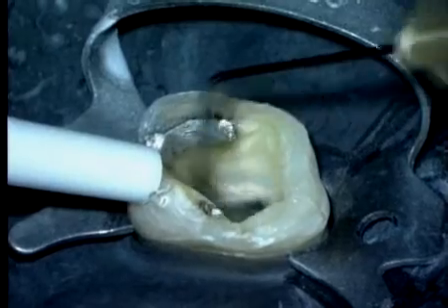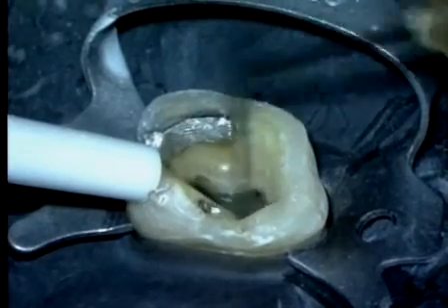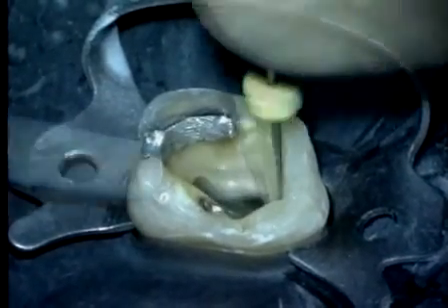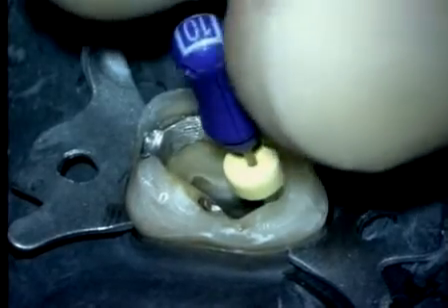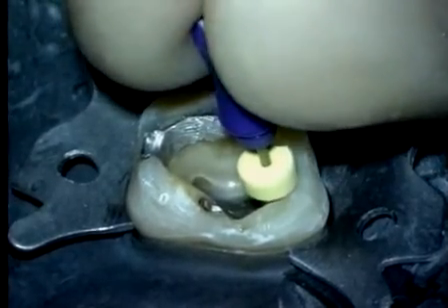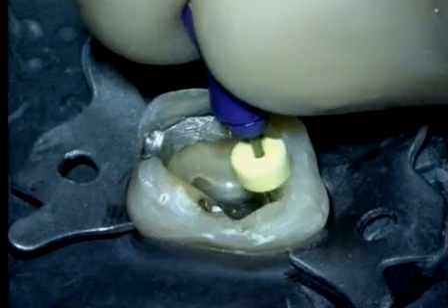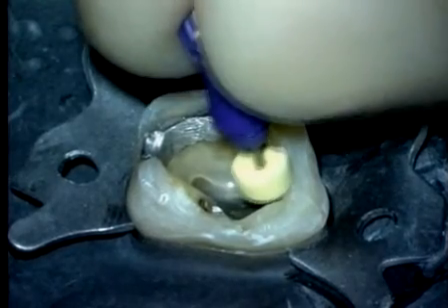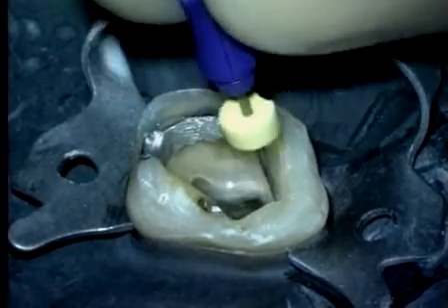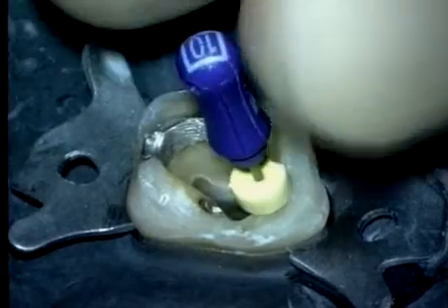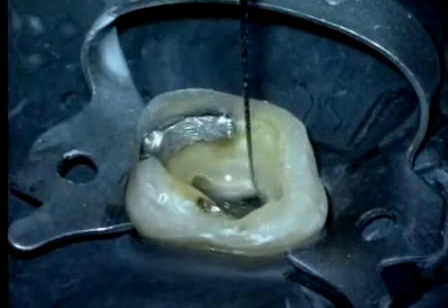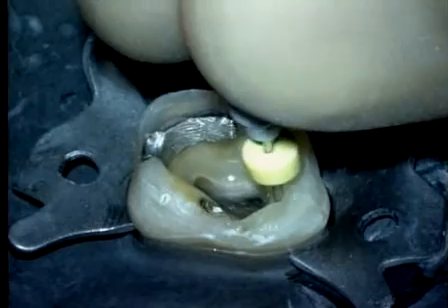Again, we'll irrigate and recapitulate and re-irrigate. The 10 file is gently placed to length. Patency is again maintained. Little short amplitude strokes assure the glide path and pave the way for the 15. At this stage of treatment, the 15 file will readily drop to length.